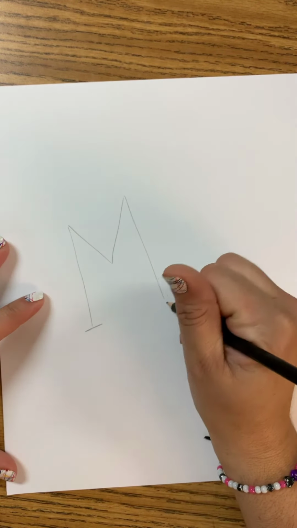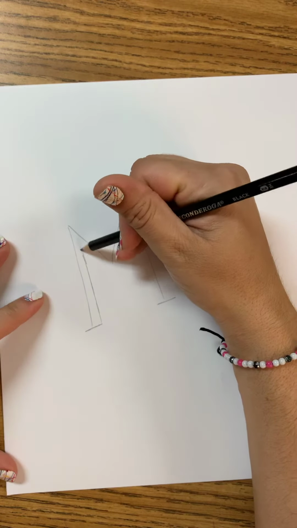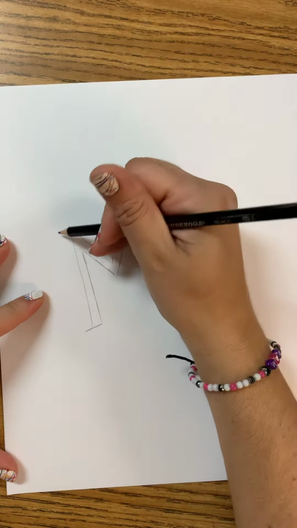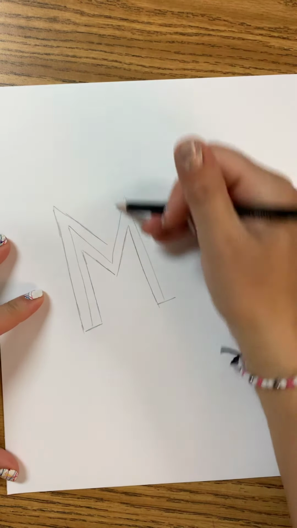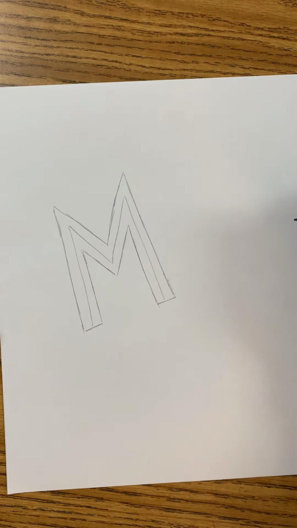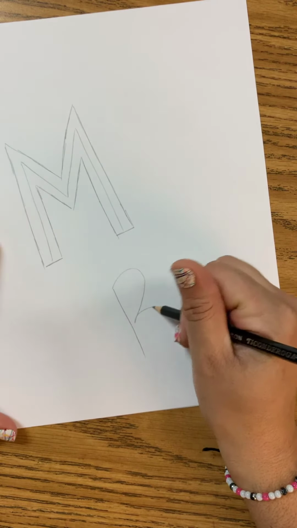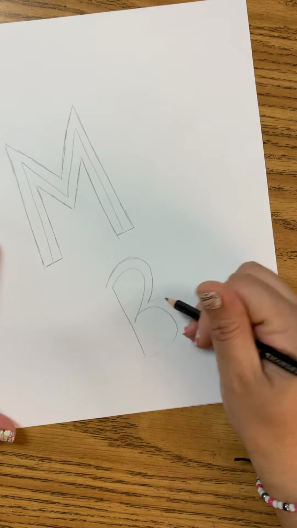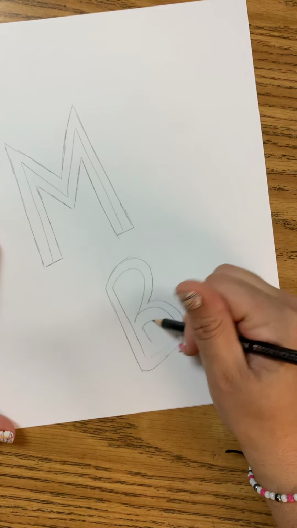So I'm going to add my meat, and it just goes like this, and you're just going to add a little bit of space in between the lines like this. And then I'm going to do the same on the other side. So it's like you're creating the big M around its little skeleton. So this works with any letter. Say if you did the letter B, for example, you would just do the same thing. You would draw all the way around it, the same distance, and then you would draw on the inside also.